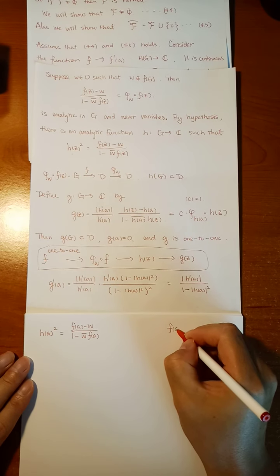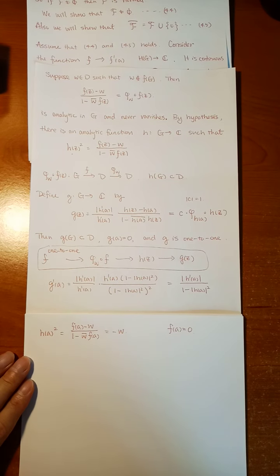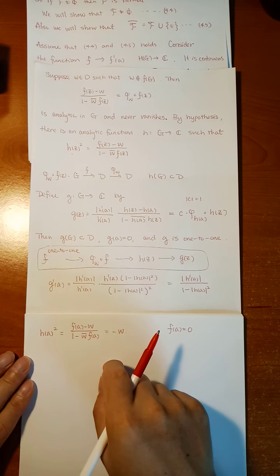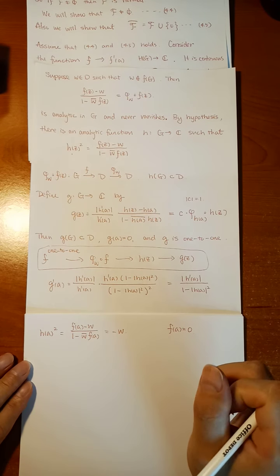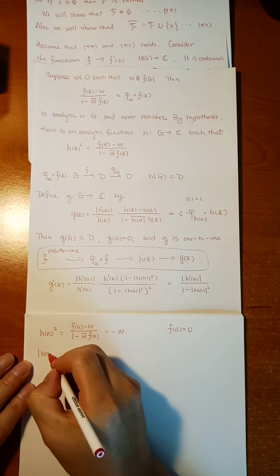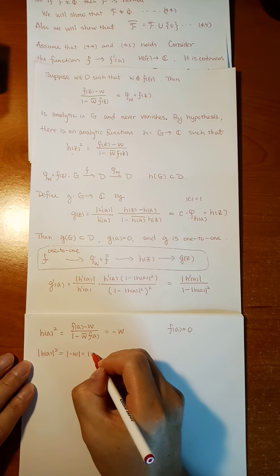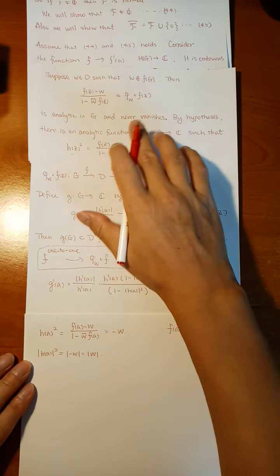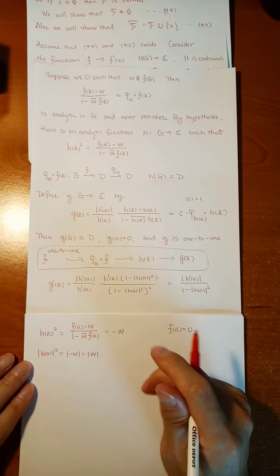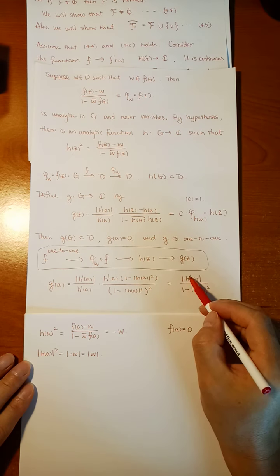F of A is 0, so it is equal to negative W. So we have the opposite value: H of A squared is equal to the opposite value of negative W, which is the absolute value of W. W is a point outside of F of G, and then we need H prime of A.